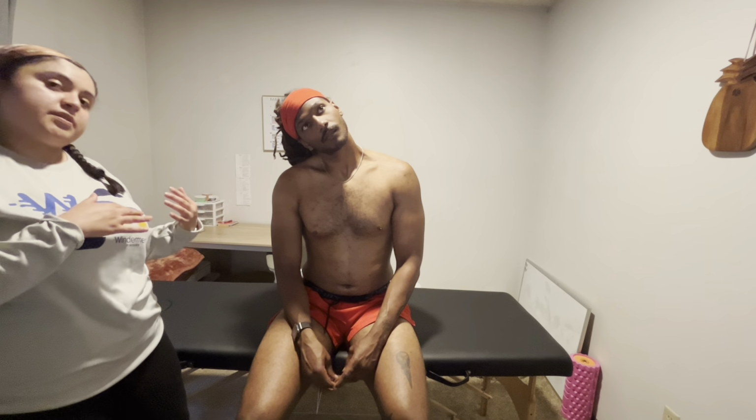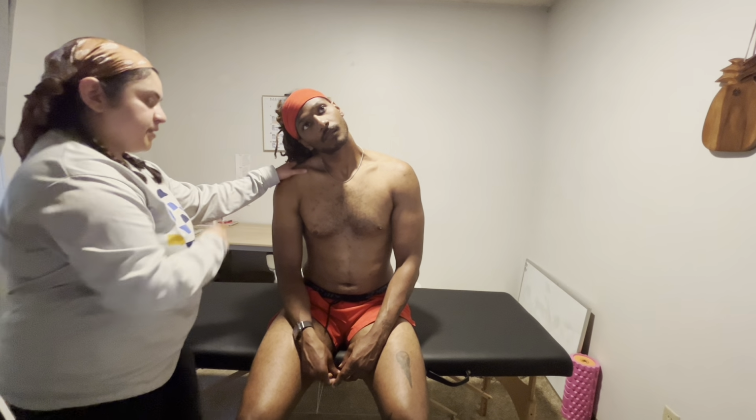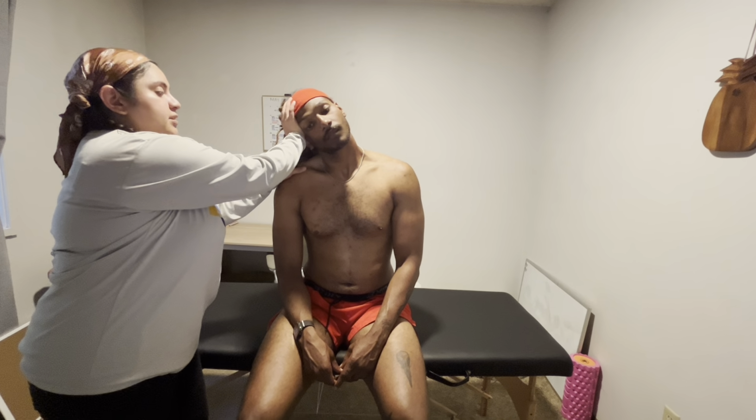We're going to go ahead and move on to C3, which is cervical side flexion. Have him bring his ear towards the shoulder, adding some resistance there.